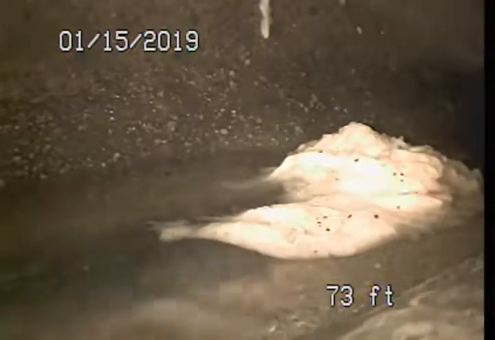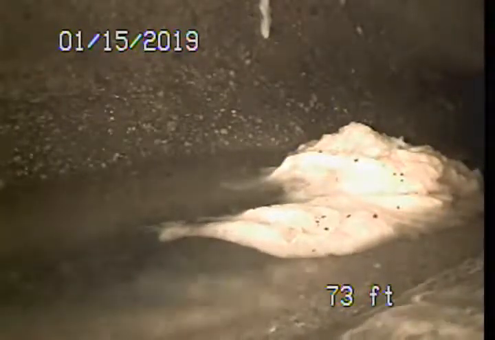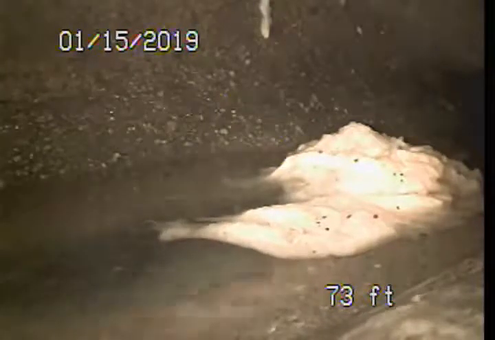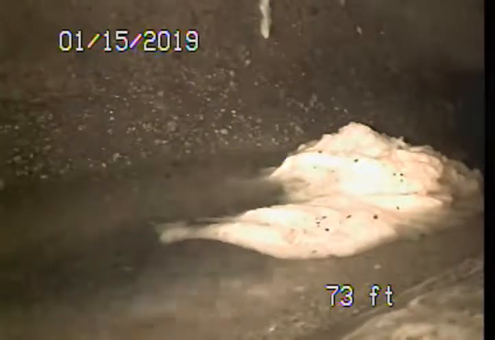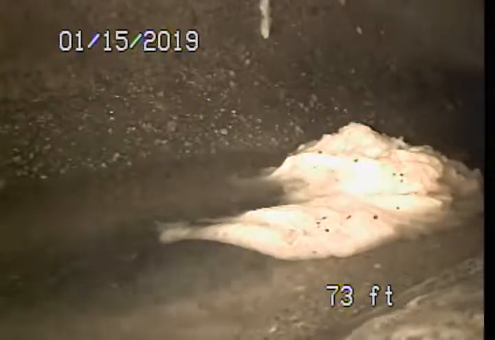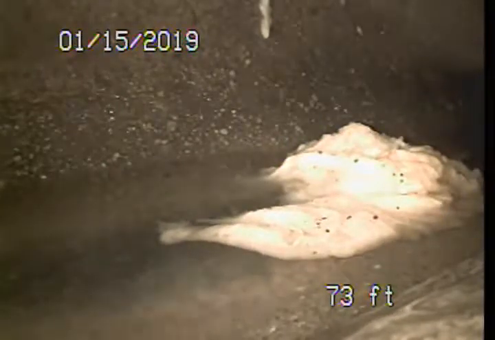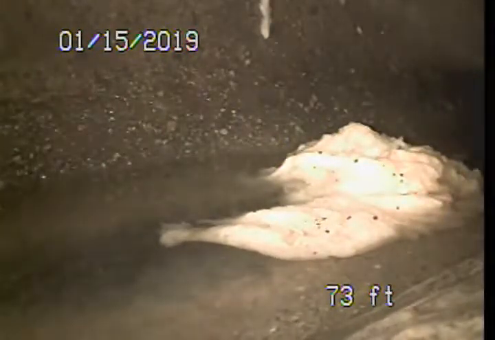I'm here at 2617 South Burnside Avenue in Los Angeles, and I'm in the process of performing a video examination of the main sewer line. Now, the main sewer line is a portion of the waste drainage piping which is exterior to the structure. It lies underground and connects the building drain line system to the public sewer.